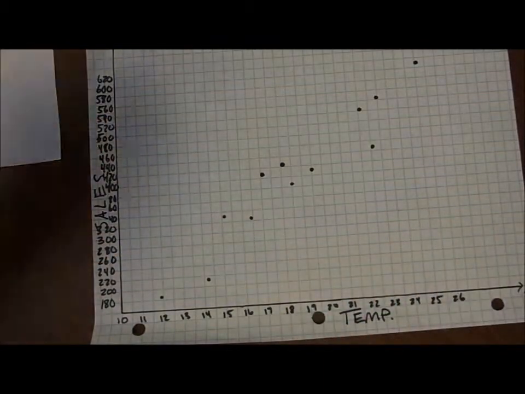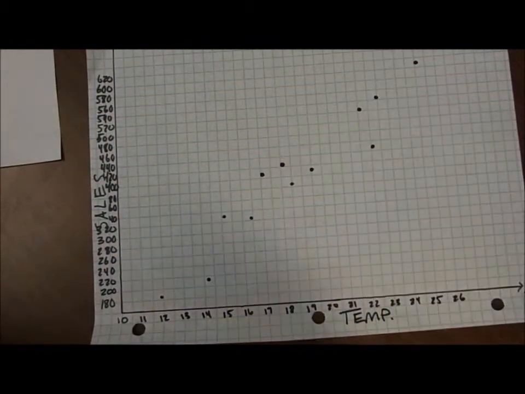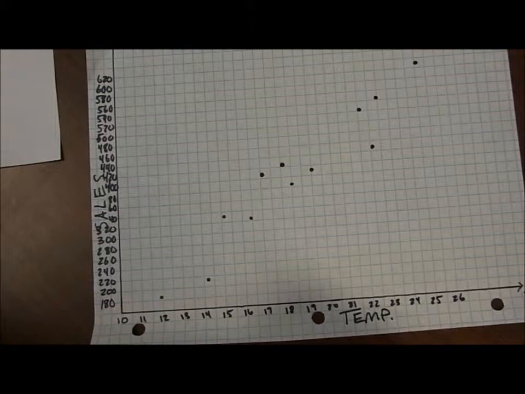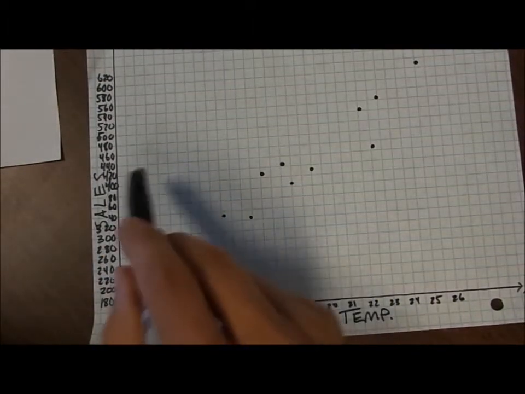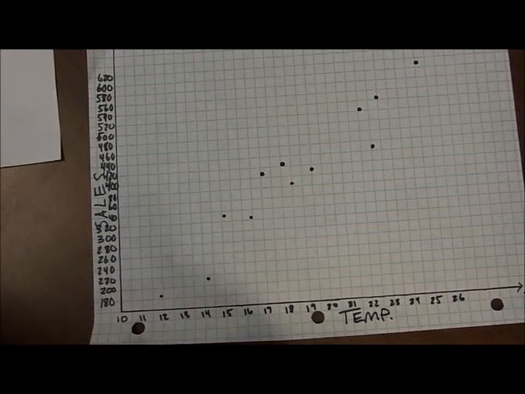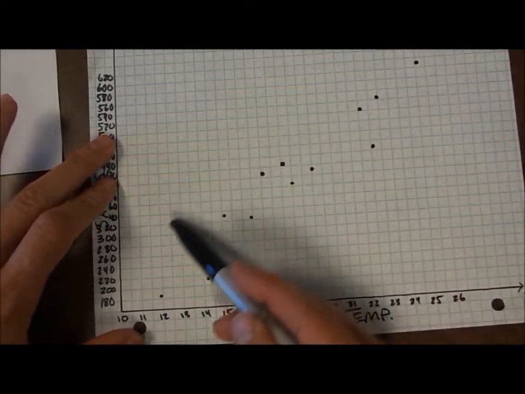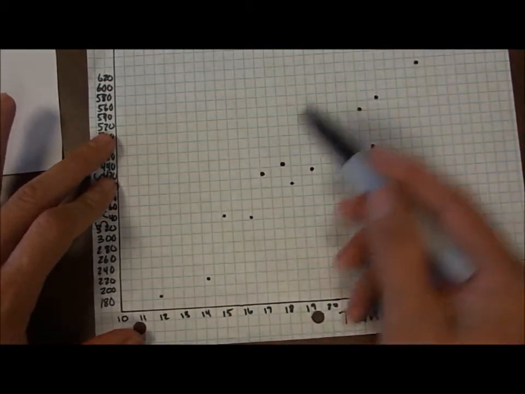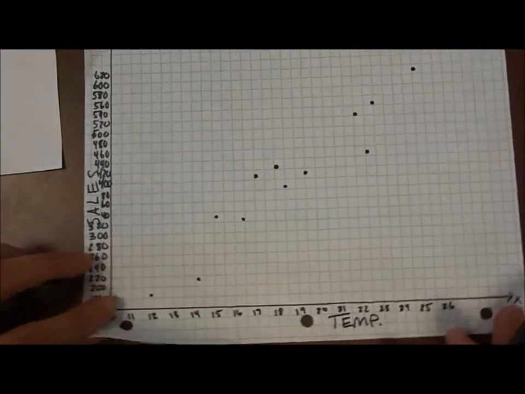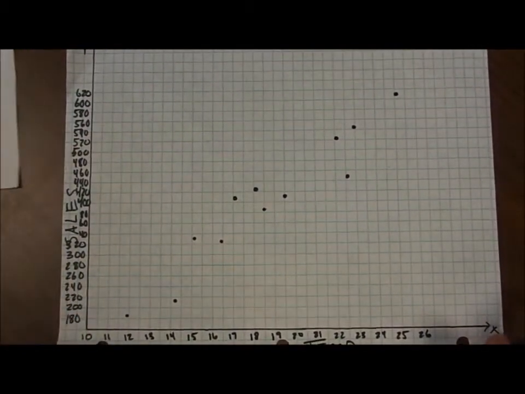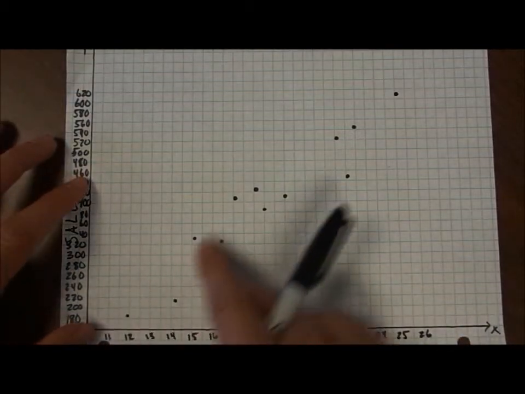And there we have our scatter plot of ice cream temperature versus ice cream sales. Now you'll notice a pattern on this thing. It looks almost linear. Okay, now it's not perfectly linear. We don't see a line like when you're graphing a line. Remember learning how to graph lines? It's not perfectly linear, but it is linear.